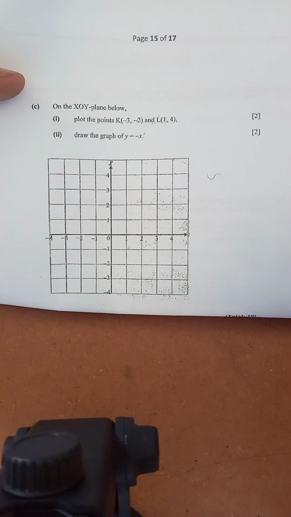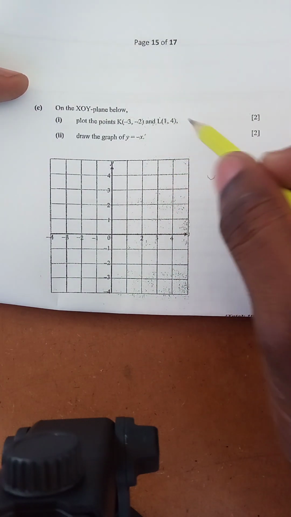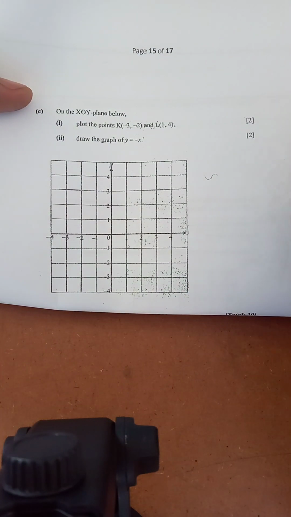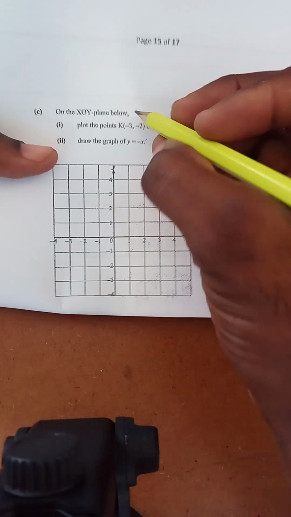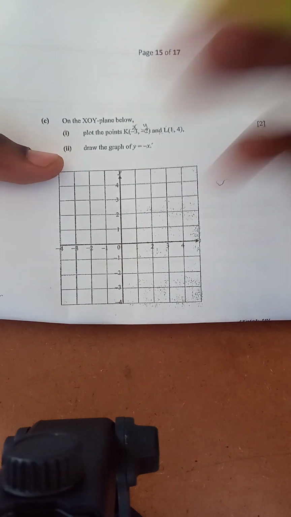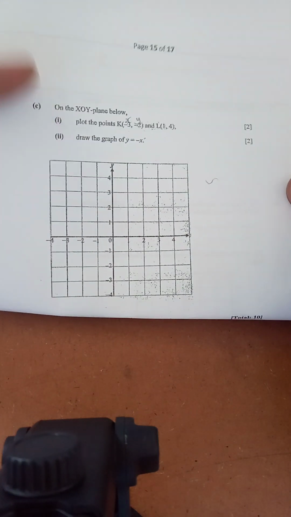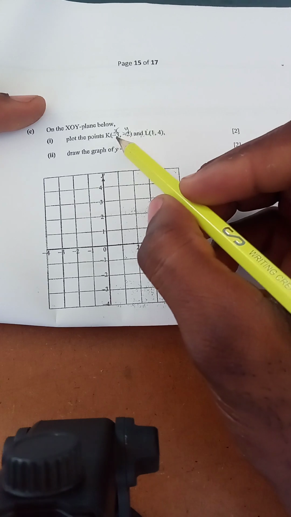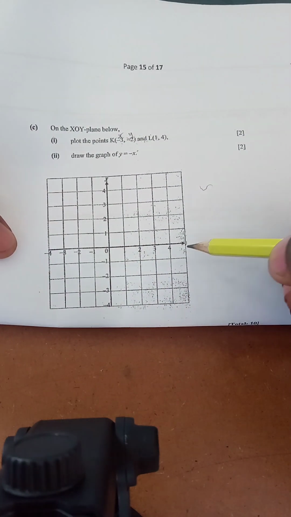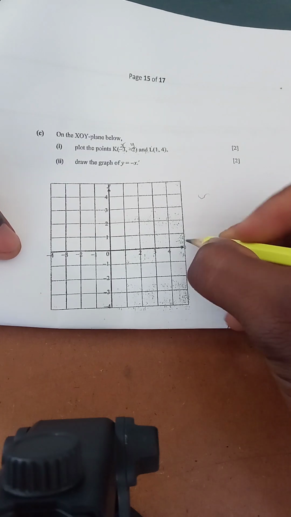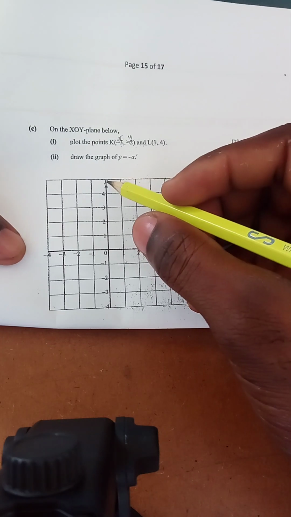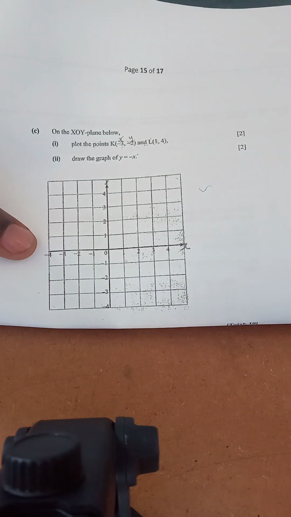So for this one, let's start with the point K. X here, remember it's always X and then Y. You are using the alphabetical order. So X here is -3. So you go to the X-axis. This is the X-axis, it's always labeled X, and then this is the Y-axis, it's always labeled Y.